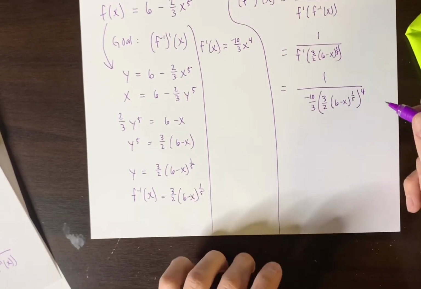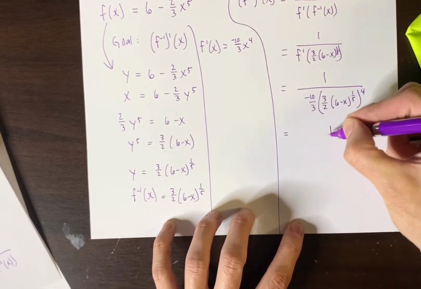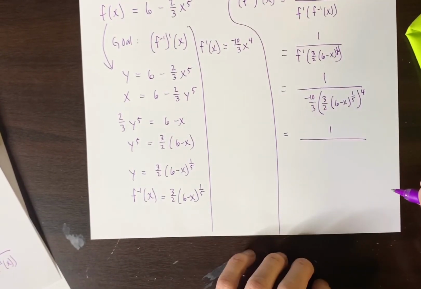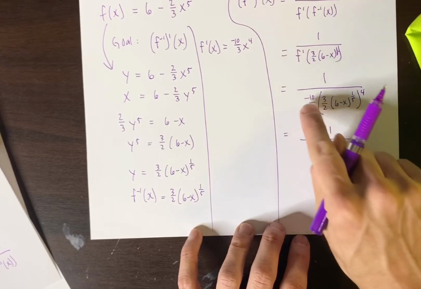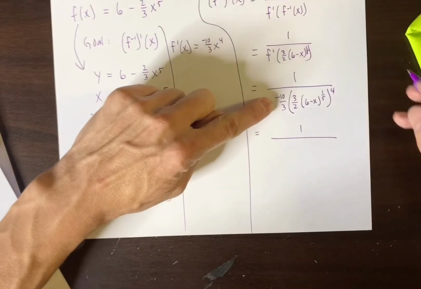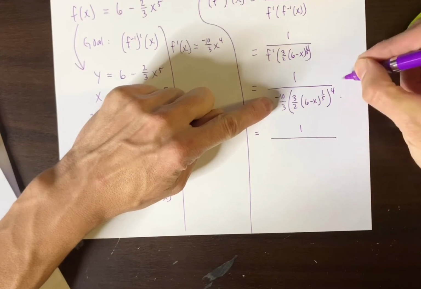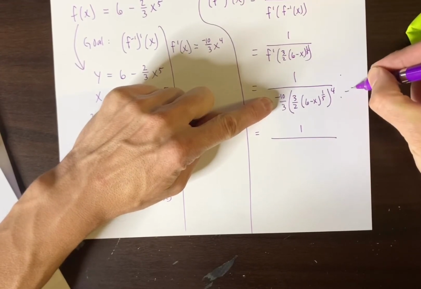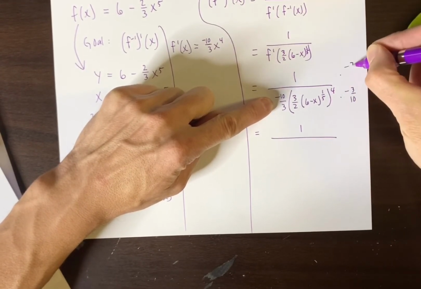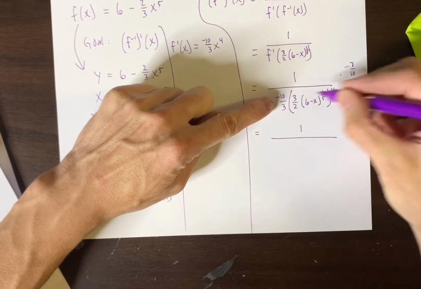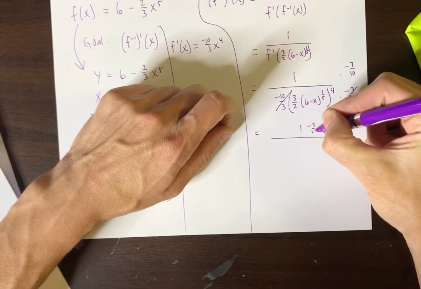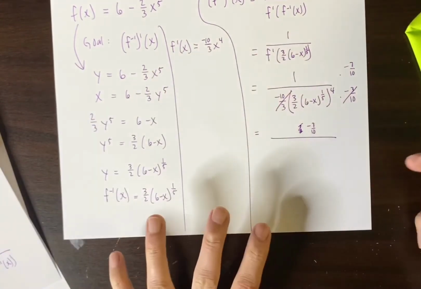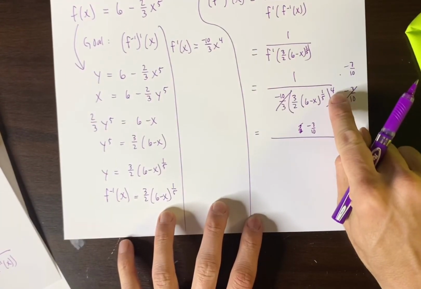Could I clean this up? Let's see, I could do a couple of things. 1 over, how about I do this, watch. That power of 4 only applies to the stuff inside, not to this. So I can actually get rid of this by multiplying top and bottom by its reciprocal. Negative 3 over 10, negative 3 over 10. Because that knocks this out, and I have negative 3/10 up here as a matter of fact, instead of the 1. Now in the bottom, I'll raise 4.